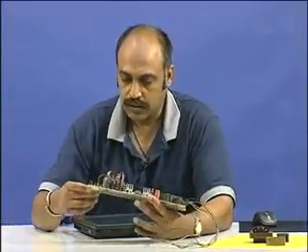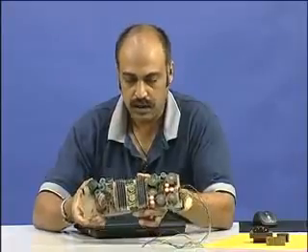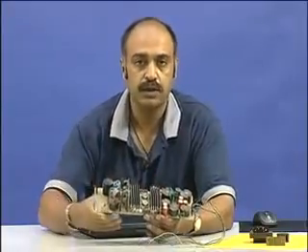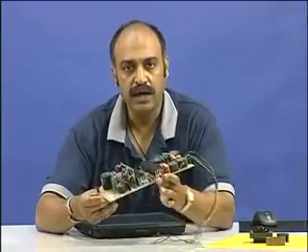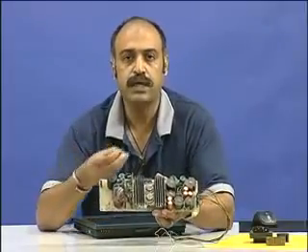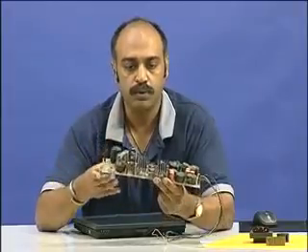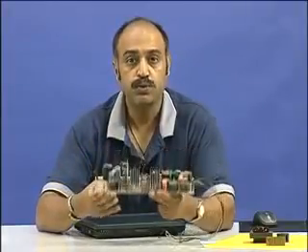Okay. So, these components here arranged on the printed circuit board with just the function of power supply here will give you an idea of how the physical components are mounted onto the board and used in practice.